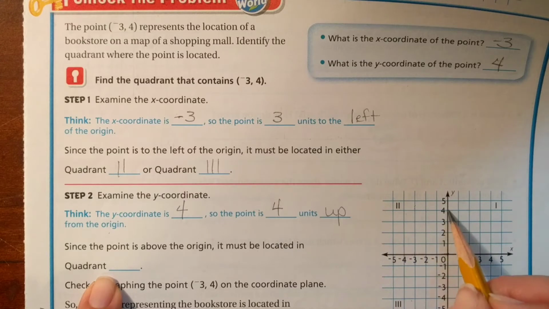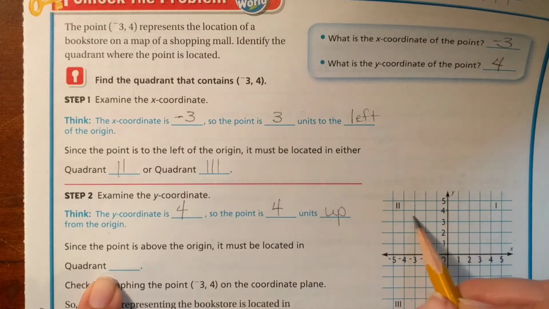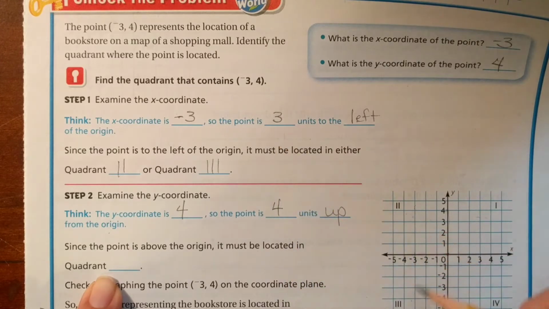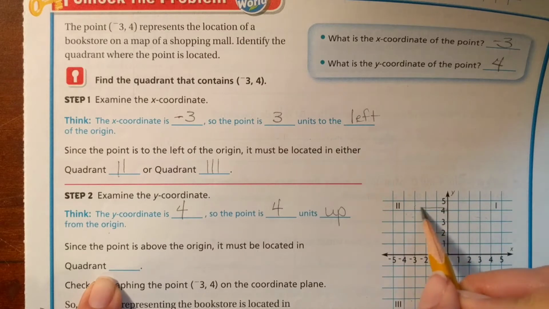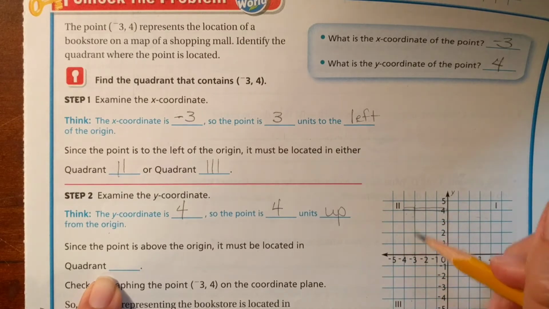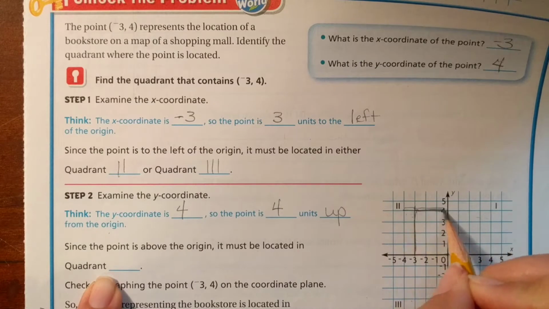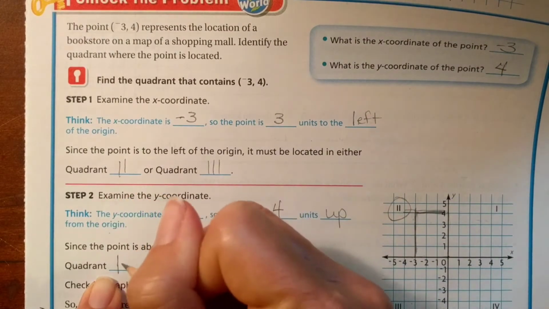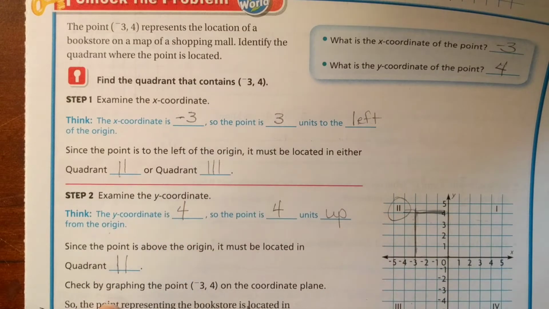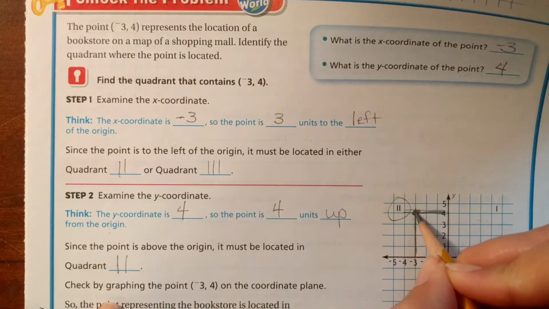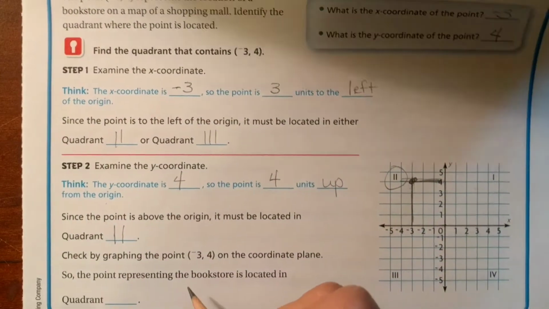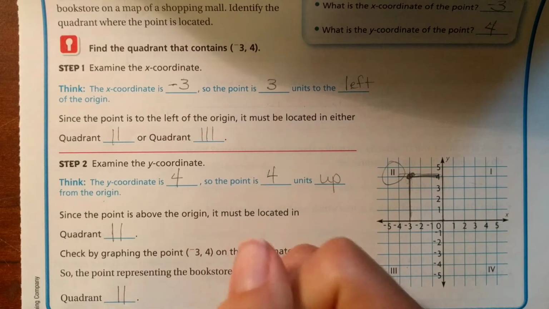2. So it could be 1 or 2, but we're also comparing it with the x, which was 3 and 2. The quadrant where 4 and -3 intersect is quadrant 2. Check by graphing the point, which we just did, on the coordinate plane. So the point representing the bookstore is located in quadrant 2.